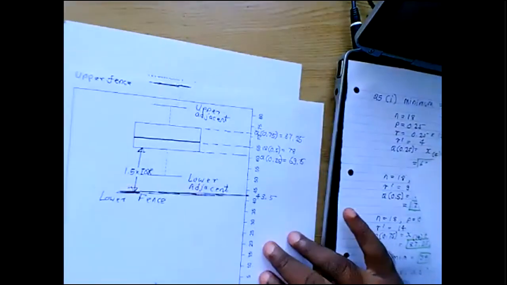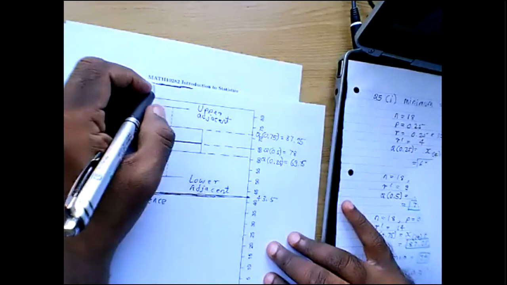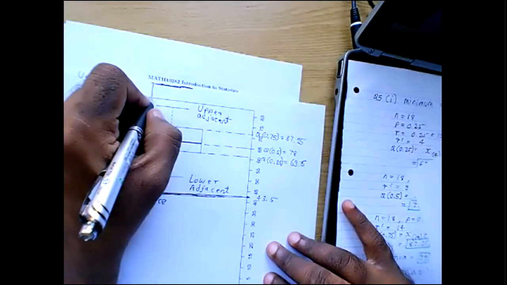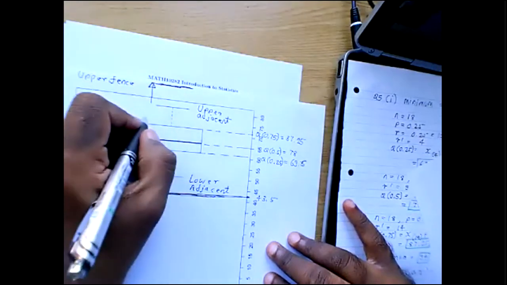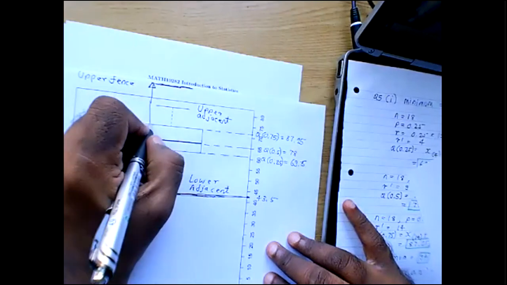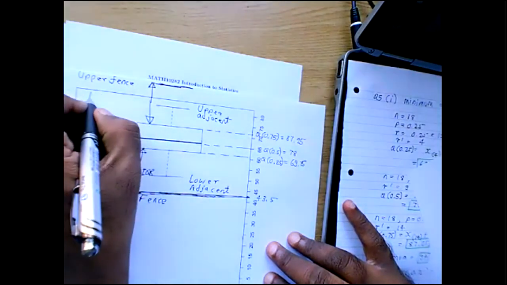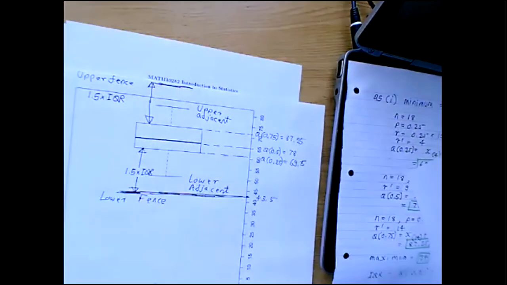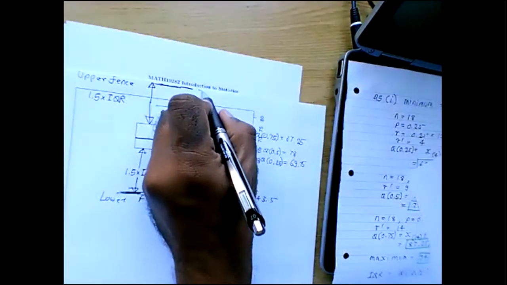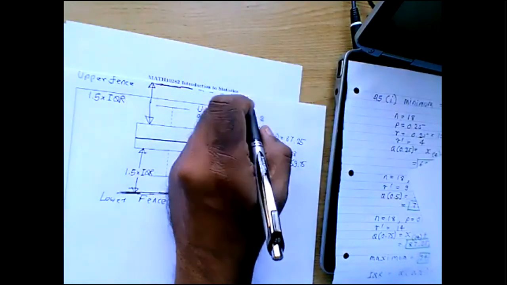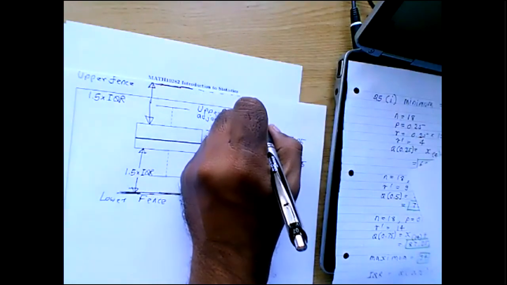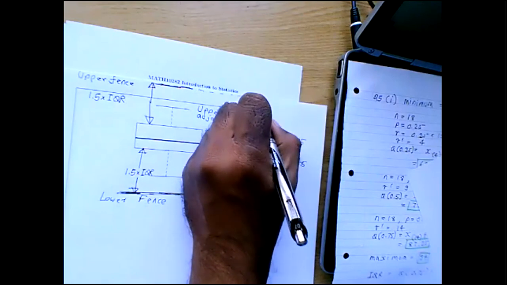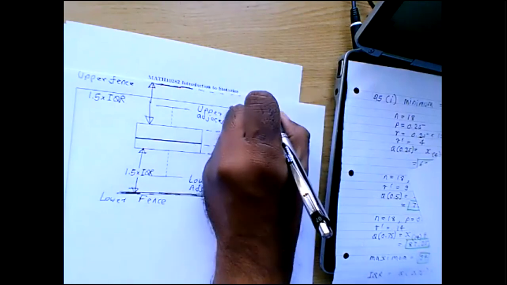And this is the distance from this to the third quartile, which is again 1.5 times IQR. Okay, so the coordinate for the upper fence, if you work it out, will be 113.5.